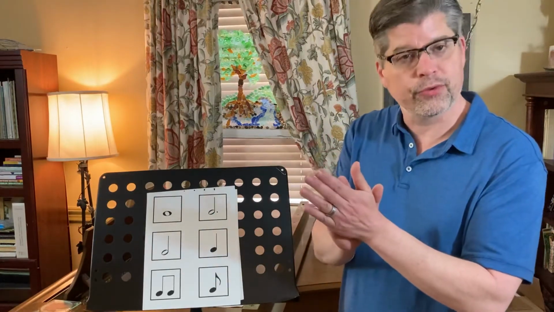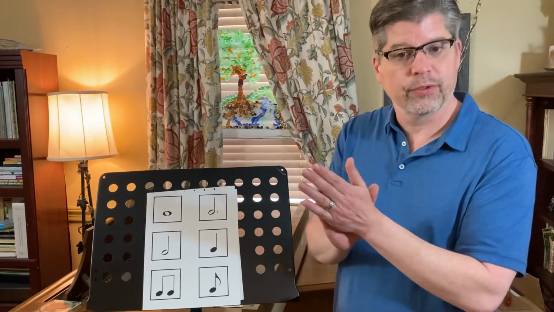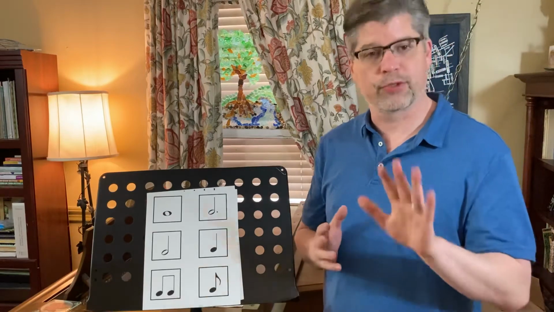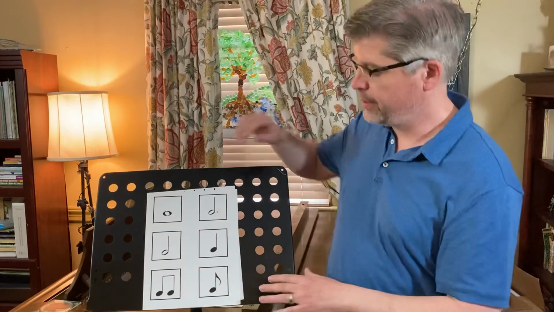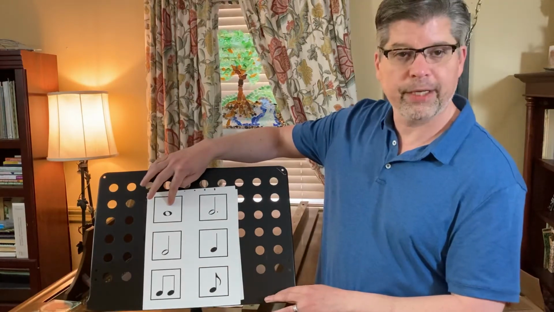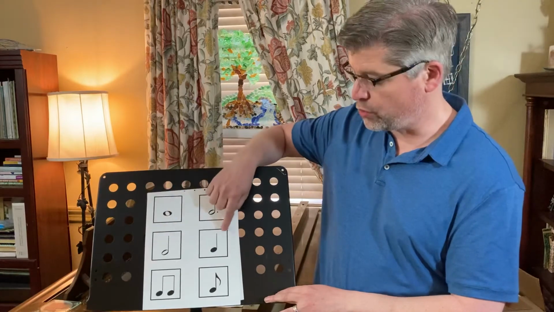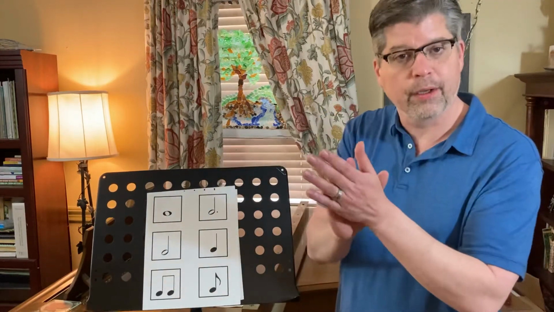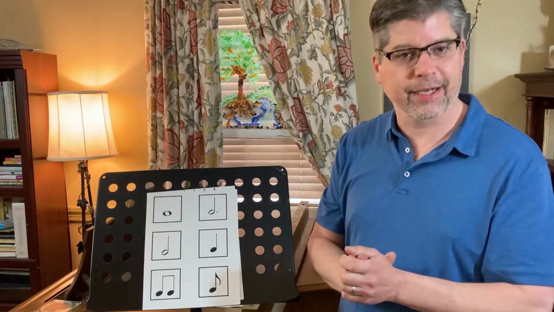1, 2, 1, 2, 1, 2. We clap on the note and we say aloud the remaining beats. Okay, so far so good. How about a quarter note? A quarter of the pie. The full pie is 4 beats, half the pie is 2 beats, so a quarter of the pie is 1 beat. 1, 1, 1, 1. Every beat gets a clap.